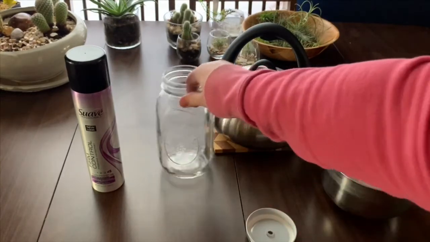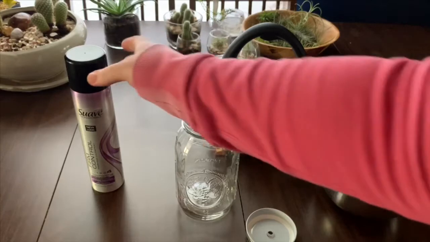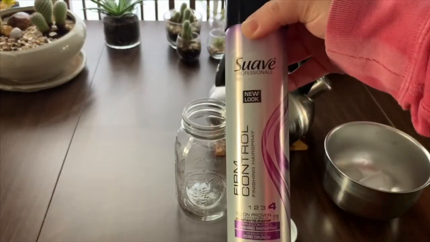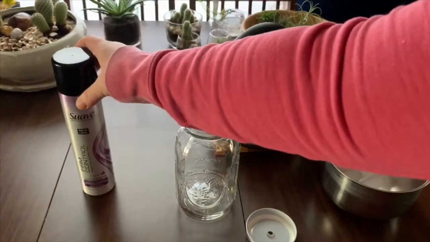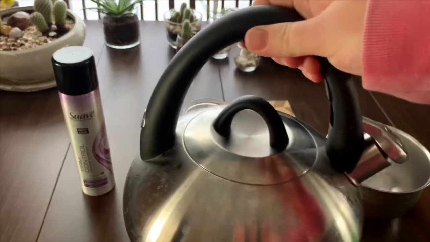For this experiment, you will need ice, a lid, a glass jar, aerosol hairspray, and hot water.